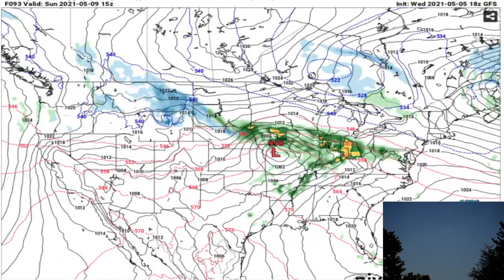Looks like we got some thunderstorms coming through Ohio, southeast Ohio. So if any of that becomes severe, then this is going to be on Sunday, 15Z. It's about 10 a.m. on the 9th. So I guess that's Mother's Day.